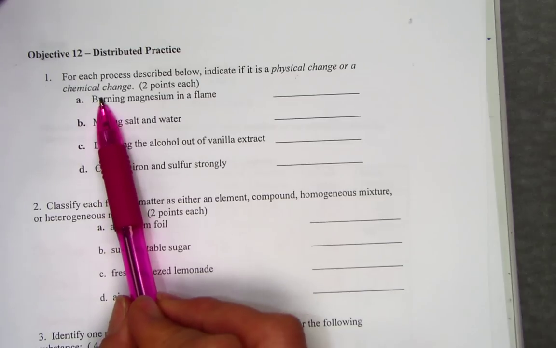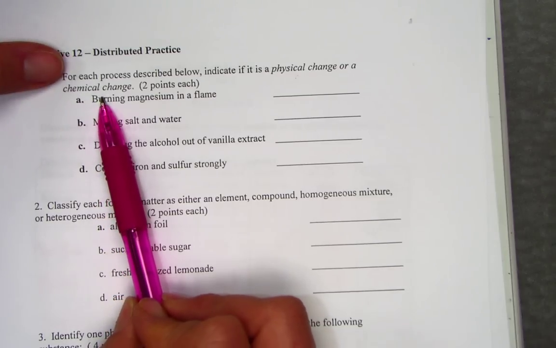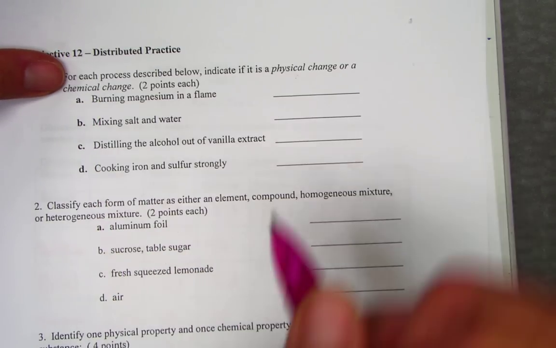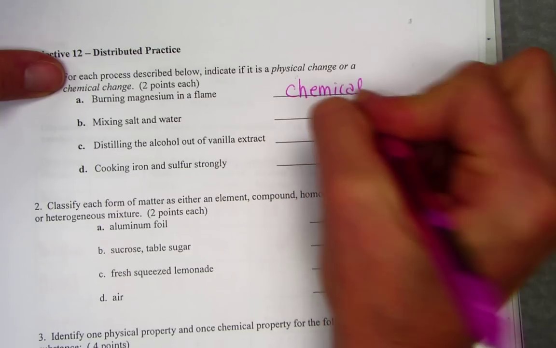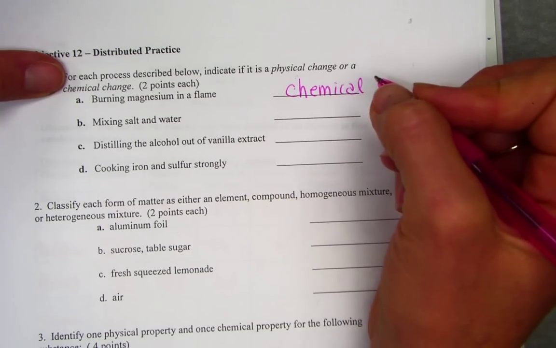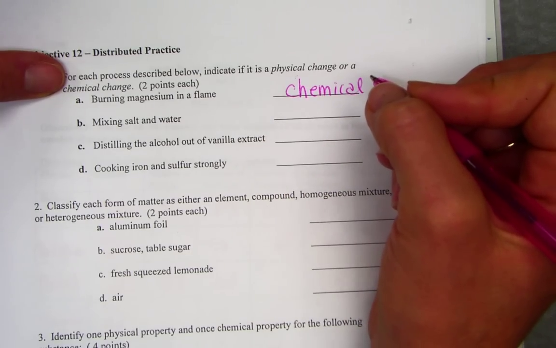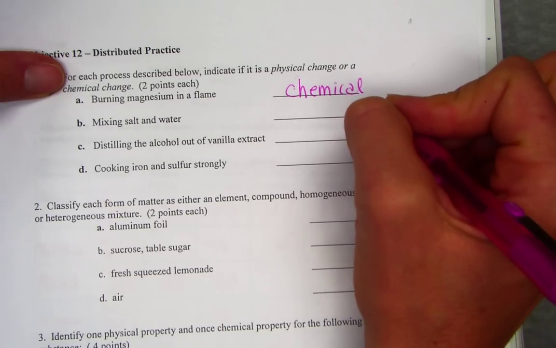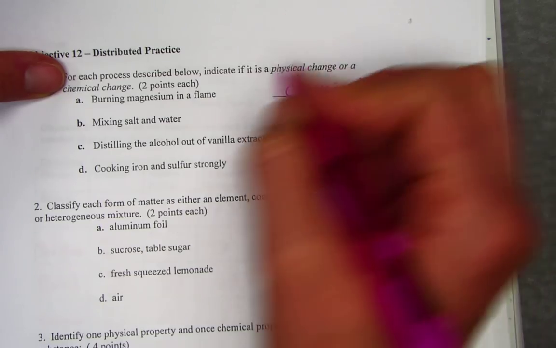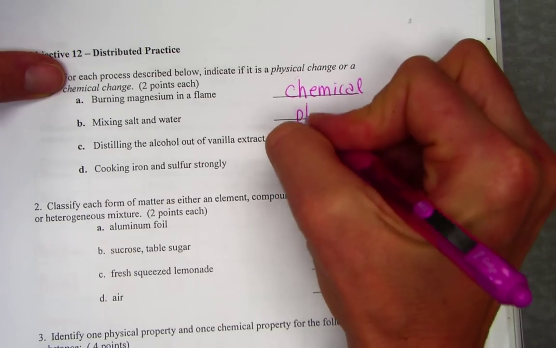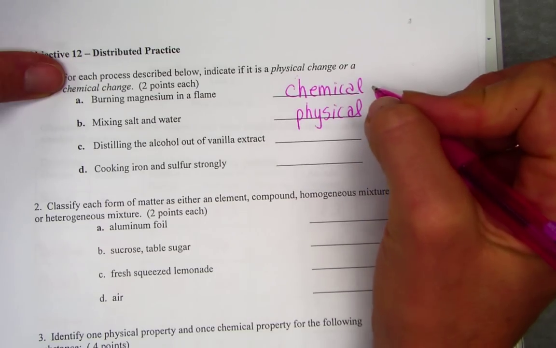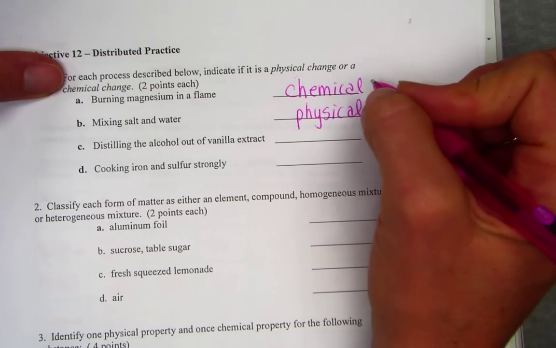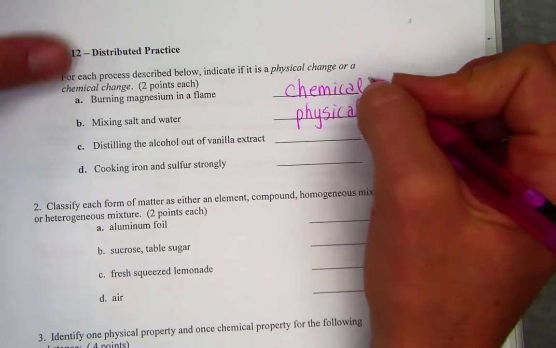And we know that a chemical change produces something new. Burning a piece of magnesium in a flame would be a chemical change. The production of heat and light and a white ash that would form after the burning product would indicate chemical change. Mixing some salt and water together, we'd identify as a physical change. They're physically blending together. They can be separated out through the process of evaporation.